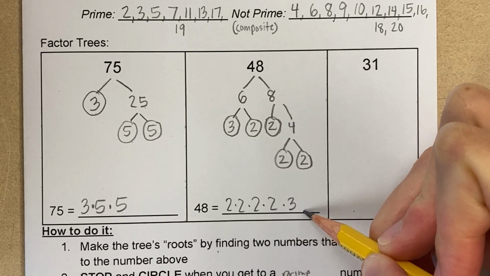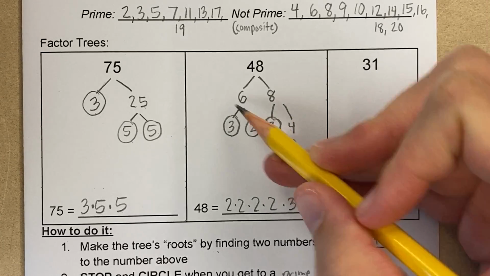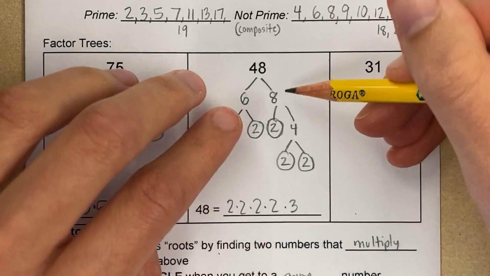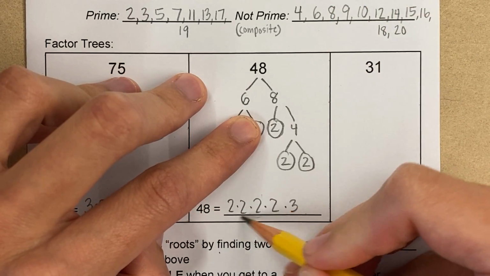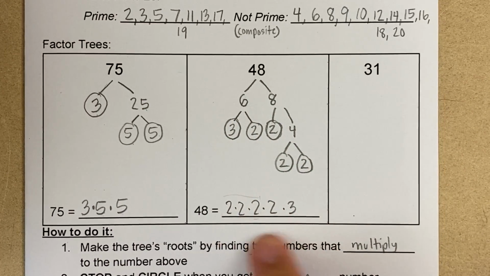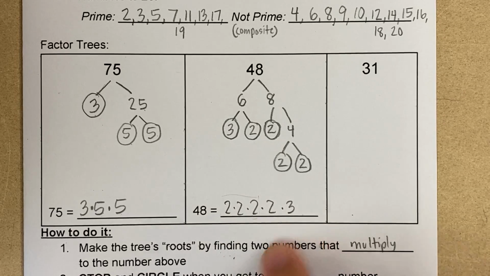So you'll notice I didn't list that 4 here, or this 8, or this 6, or this 25. Why? Because I broke those numbers down further, right? This 8, it's right here, it's these 3 2s. I broke that 8 down into 3 2s. So I'm only listing prime numbers here, I'm only listing my prime factors, okay?